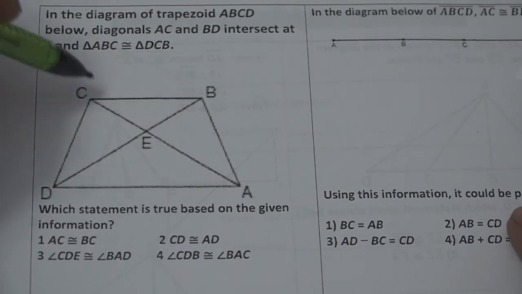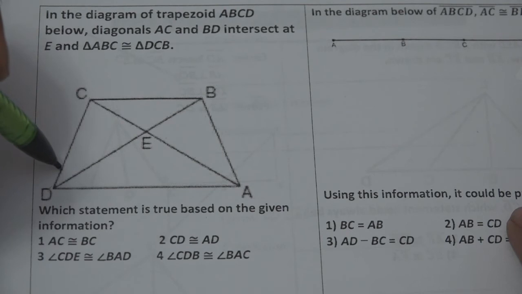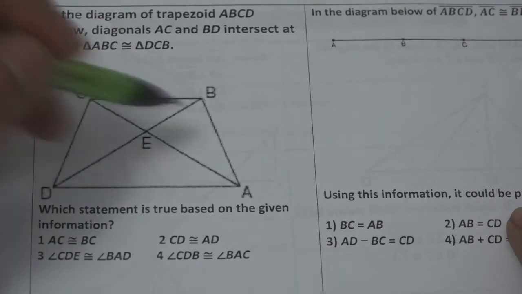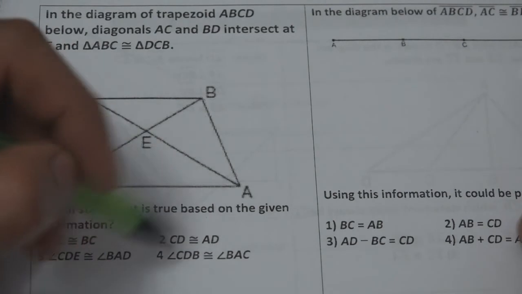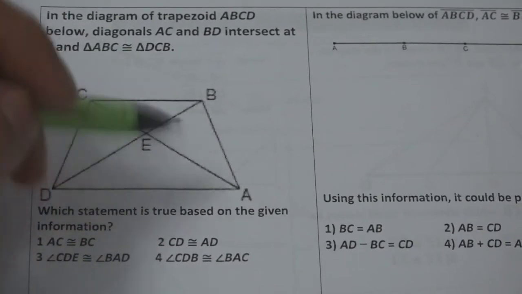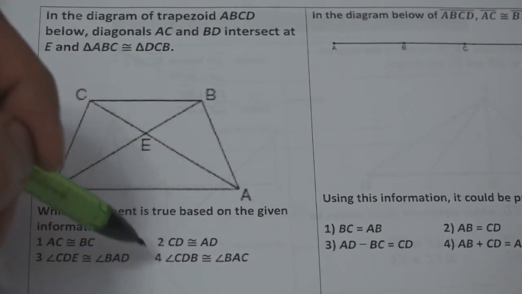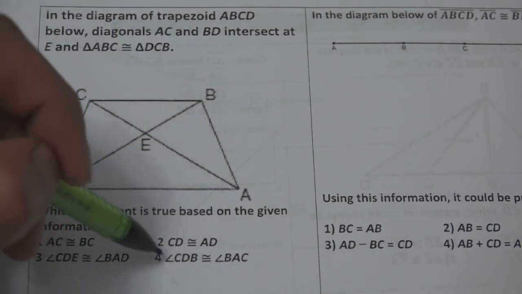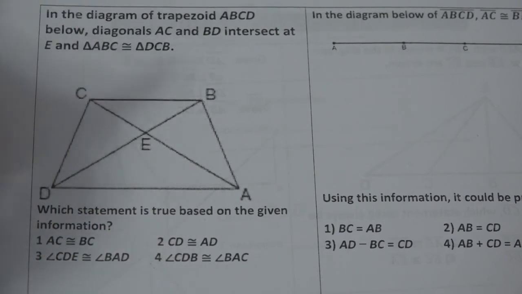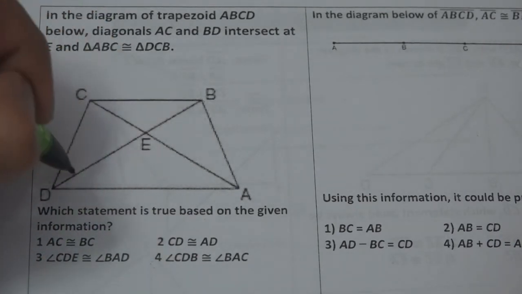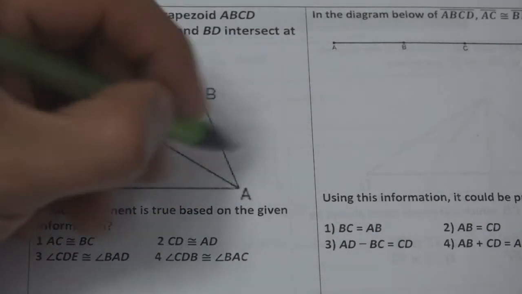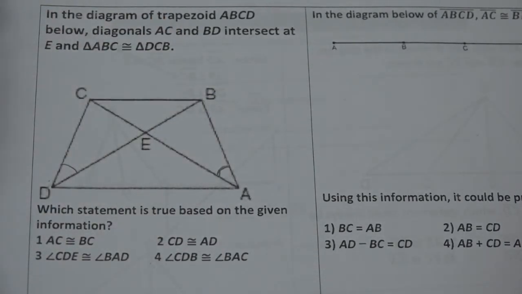Next one, angle CDE is congruent to angle BAD. Just by observation I know it's not. So let's try the fourth one. Just because this is the last one remaining doesn't mean it's the answer, and I shouldn't skip going over it, because I might have made a mistake. So angle CDB, this one right here, is congruent to angle BAC, this angle right here.